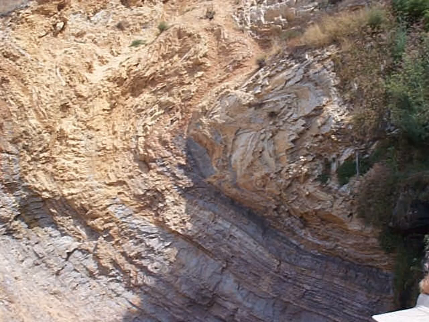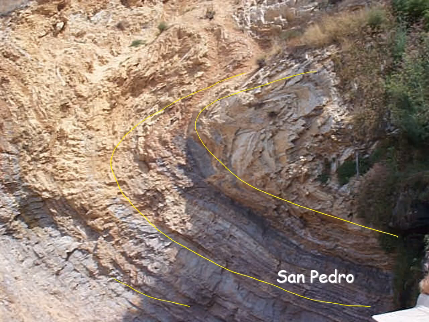Here are some rocks that are found in San Pedro. You can see the bedding is actually curved. So these beds are not horizontal, they are bent. In other words, they are folded, and we call these rocks deformed rocks.